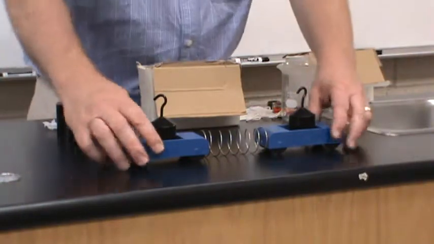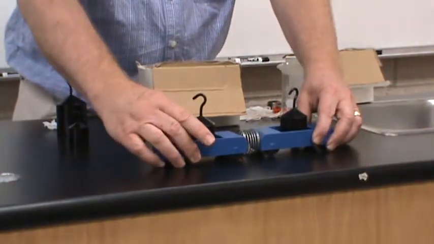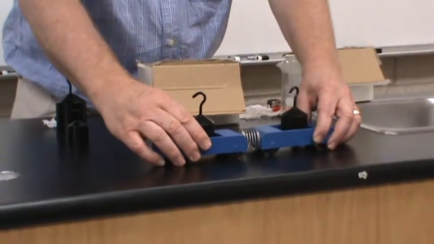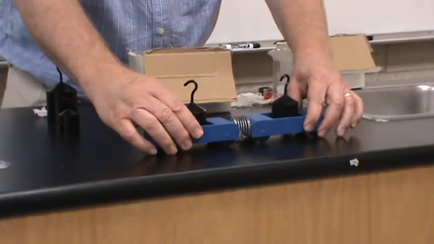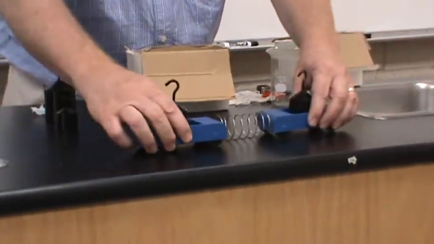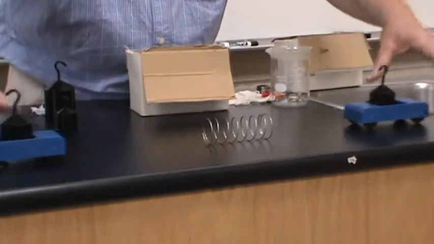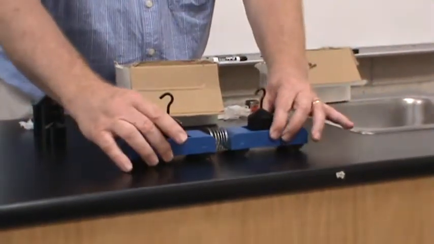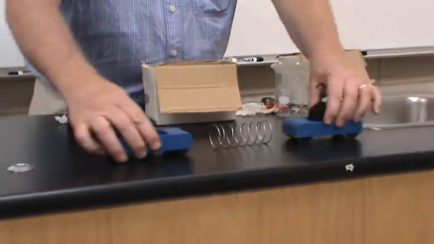Okay? How are they going to move? Tell me about the acceleration of the two identically massed carts. How are they going to move? You guys okay? Doesn't that look pretty much the same? You guys okay with that? Yeah. That's the same. Okay, great.